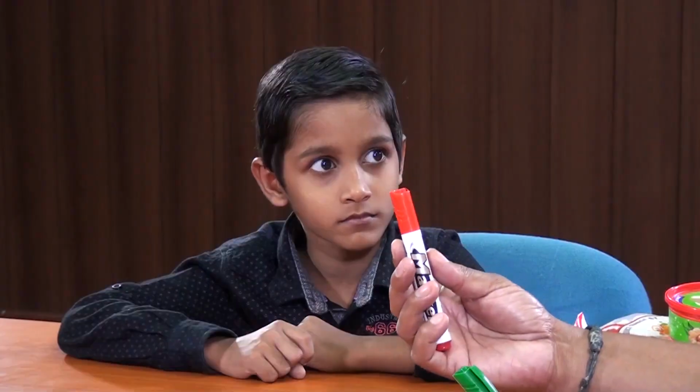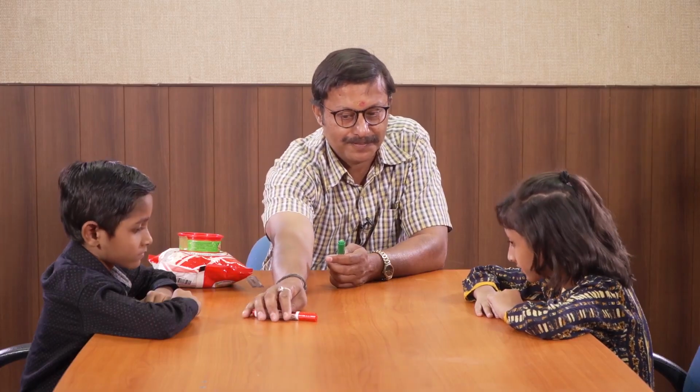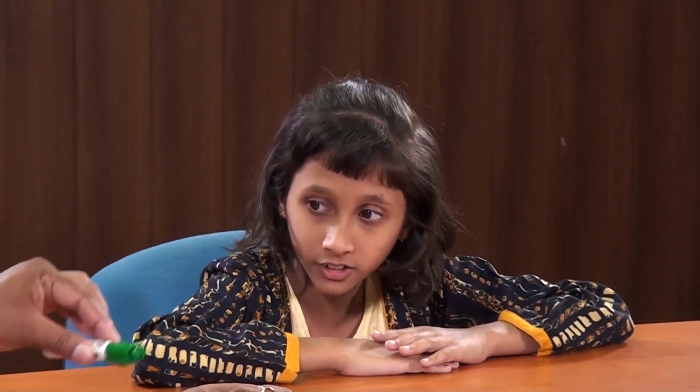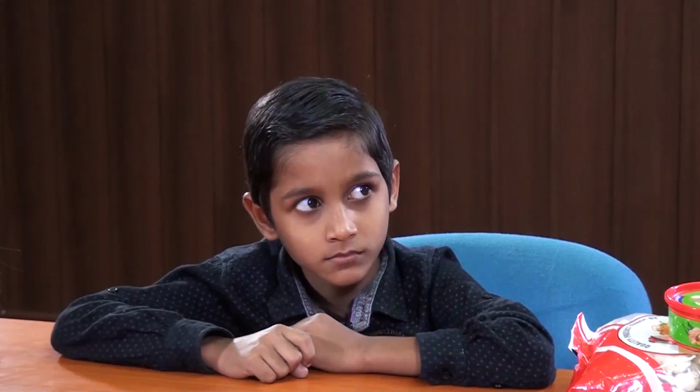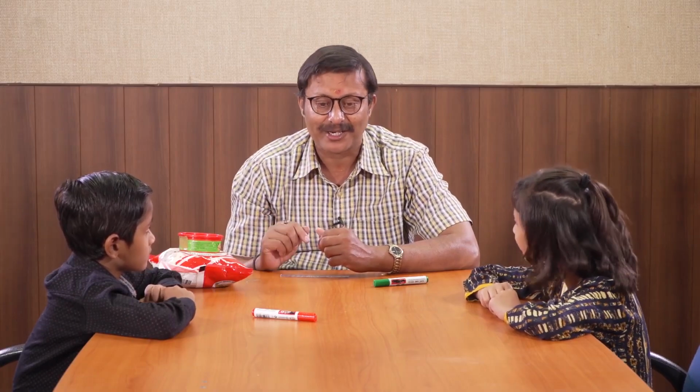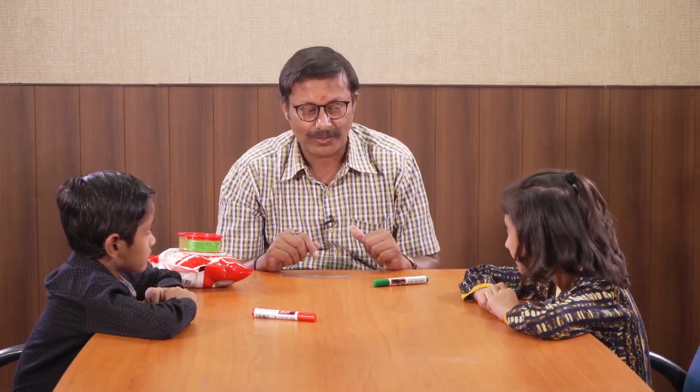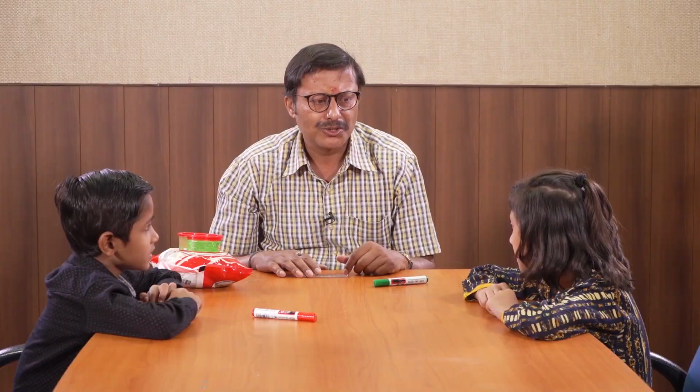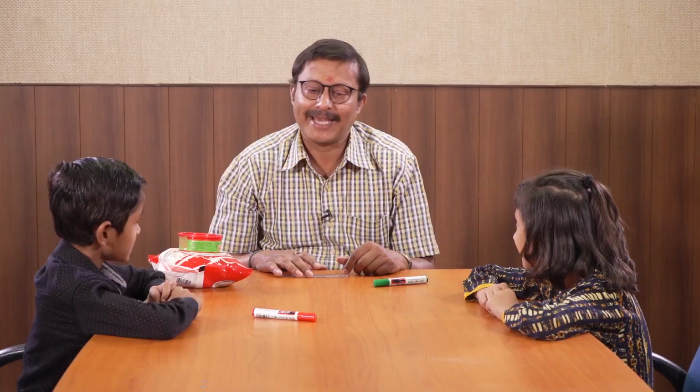What is this weight? So to understand this term, let us do some small activity. So I am having this marker. This is a red marker. I am keeping it here. And this is a green marker. I am keeping it here. Now, how can I find which marker is farther or which is nearer to me? Distance. Yes, exactly. By finding the distance, I can find which marker is farther or which marker is nearer to me. So what can I use to find the distance? Scale. I can use scale.